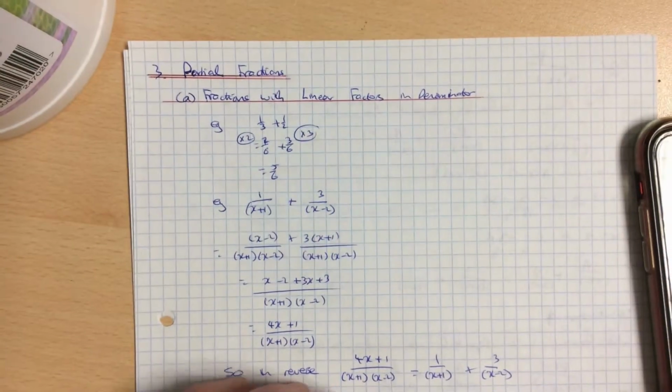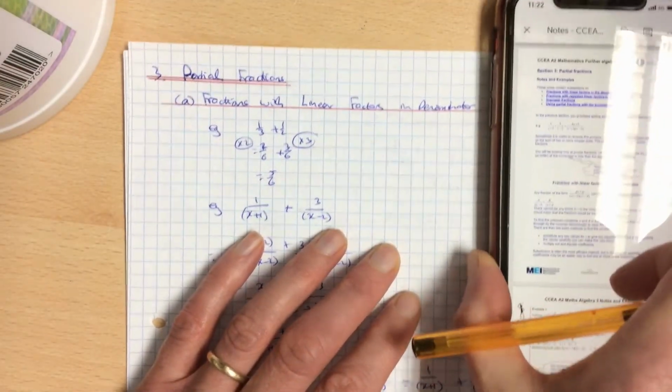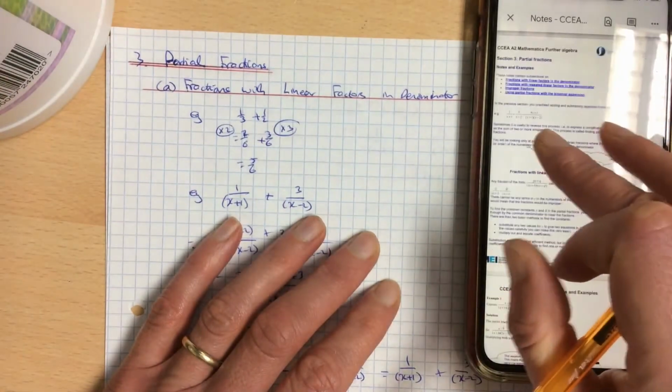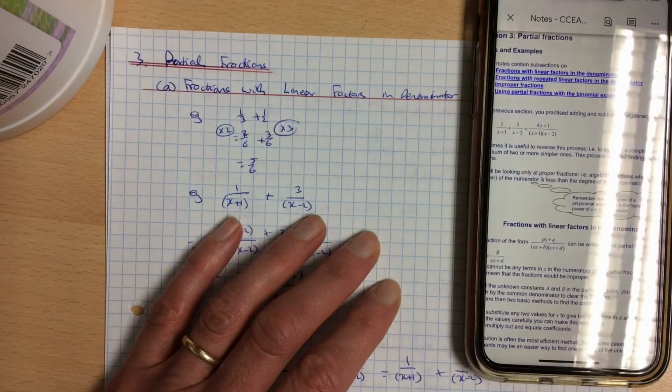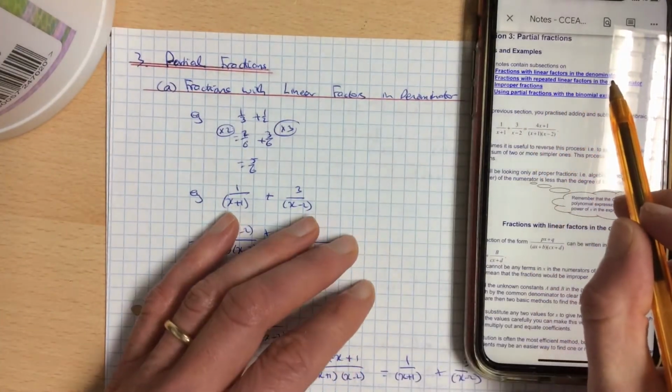Okay, I'm going to talk you through the notes for partial fractions. So if you've got the CA notes up at the same time as mine, that should be helpful. It's partial fractions, and it's got part A, fractions of linear factors in the denominator.